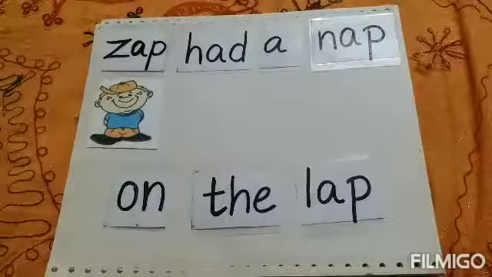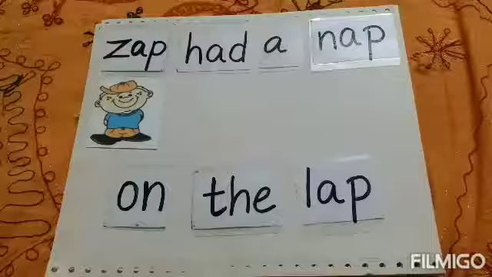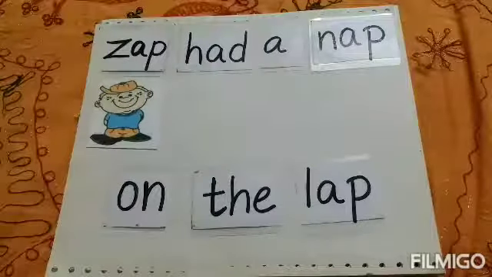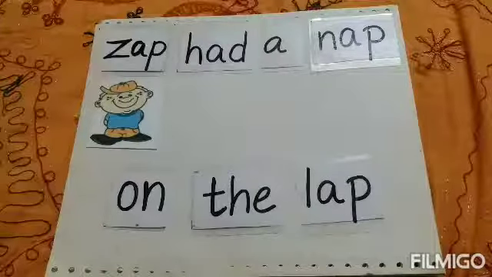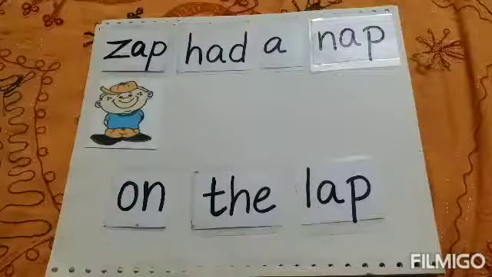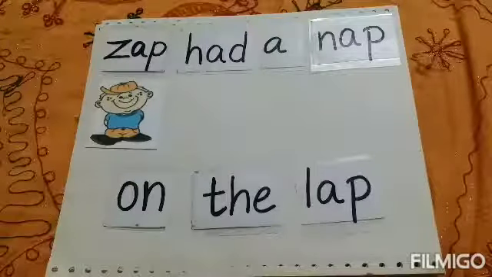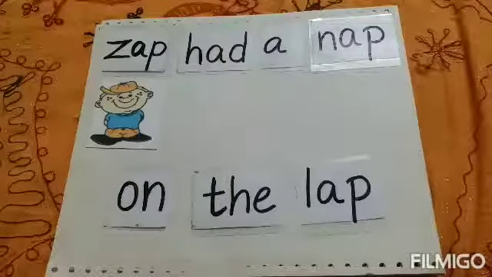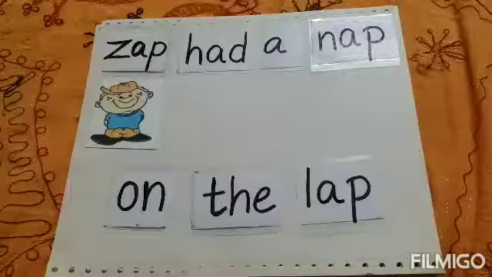So in this way you can make n number of sentences and make them understand how these sight words are used in a sentence. So in this method, there are so many benefits. They can learn the sight words as well as the CVC words, and they can relate with the pictures, and they understand how to read a sentence also.